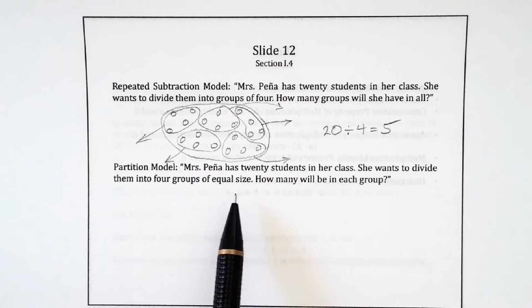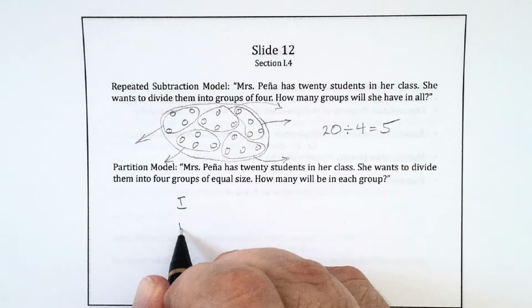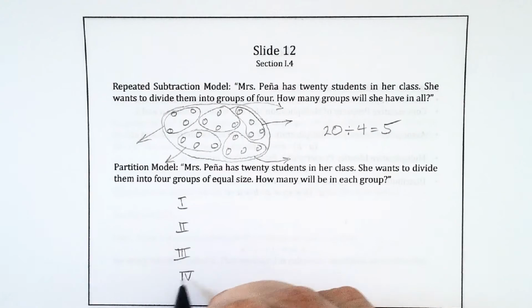What we would do in this case is perhaps do what my teachers always did, which was have the students number off. 1, 2, 3, 4, 1, 2, 3, 4, 1, 2, 3, 4. And then whatever number they say, that's their group number. So we could say, here's group 1, here's group 2, here's group 3, here's group 4.